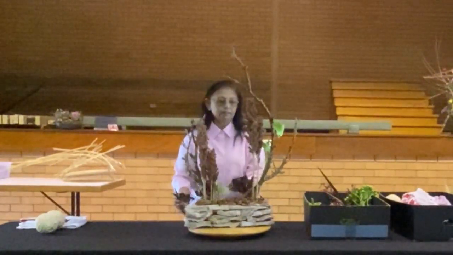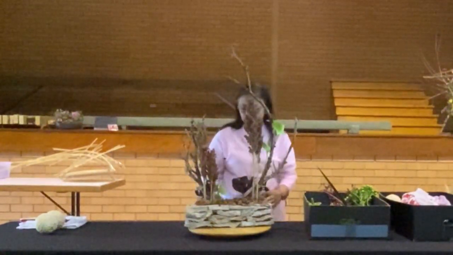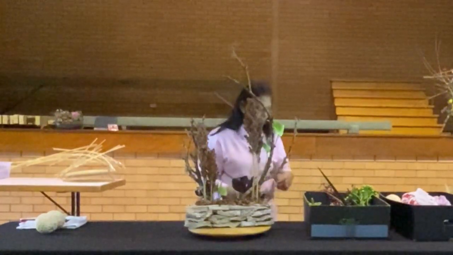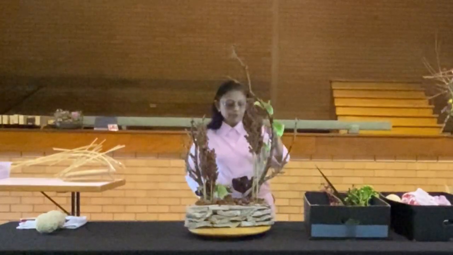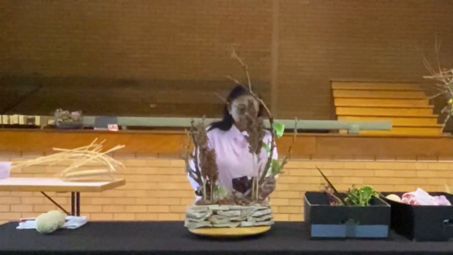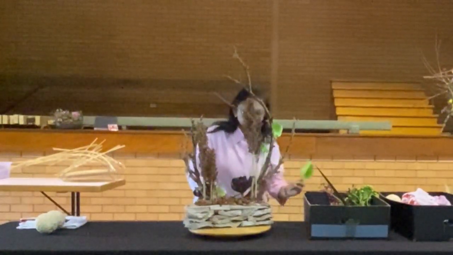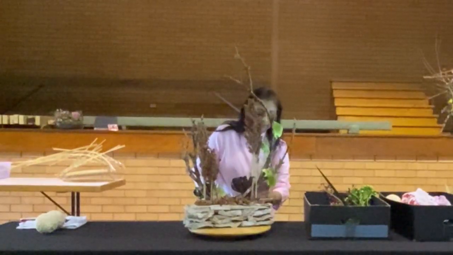So if it's a line design, then that's curved, and that's the contrast to the container basically. So you need contrast of line as well as space, the negative and positive space.